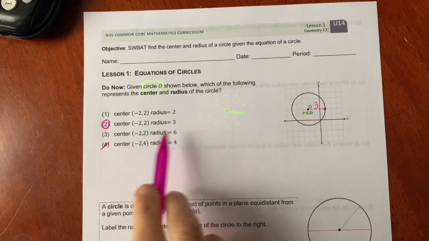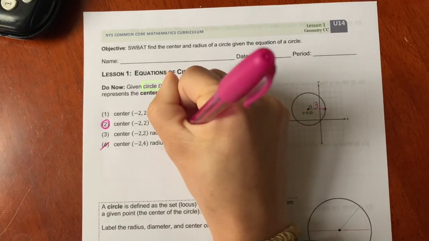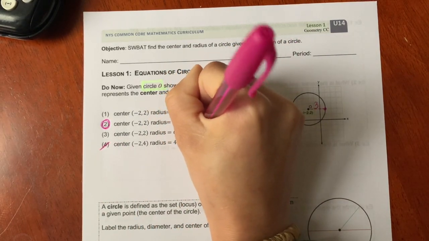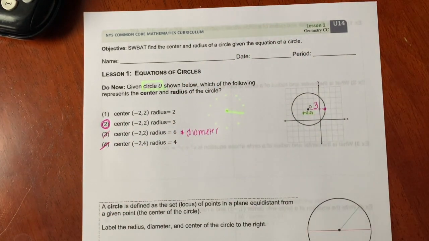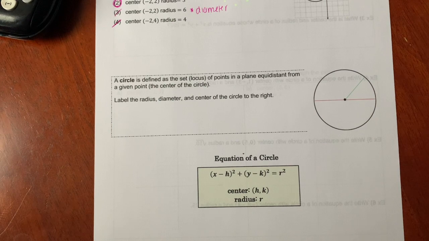If you picked choice 3, 6, that's your diameter. That's when it would go all the way across, and it doesn't want that, it just wants radius. A circle is defined as the set locus of points in a plane equidistant from a given point, the center of the circle. So that's exactly what I drew in the do now before. Label the radius, diameter, and center of the circle to the right.